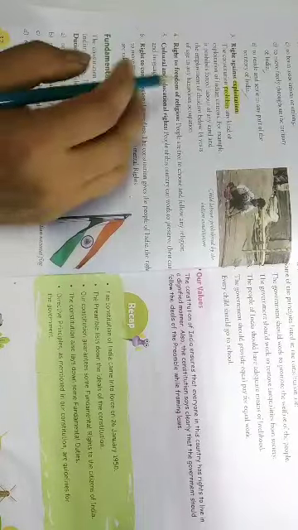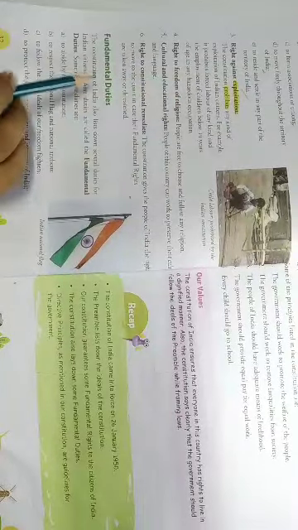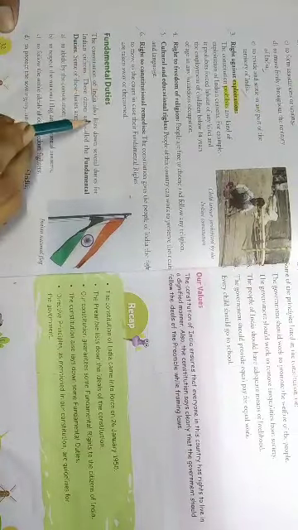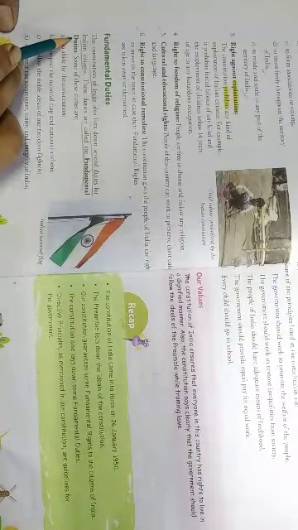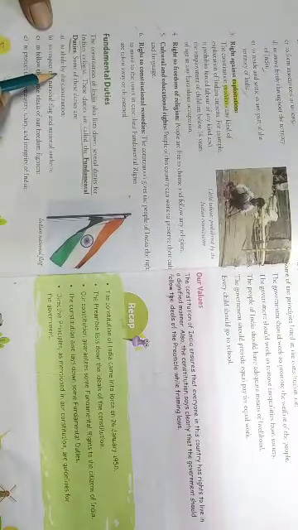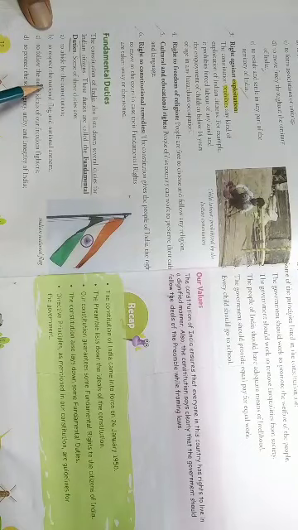However, besides the constitutional rights or fundamental rights, we have some duties also. So the Constitution of India also lists down several duties. These are called fundamental duties, and these are: you have to abide by the Constitution, you have to respect the national flag and national anthem, you should follow the noble ideas of our freedom fighters, and you have to protect the sovereignty, unity and integrity of the country.